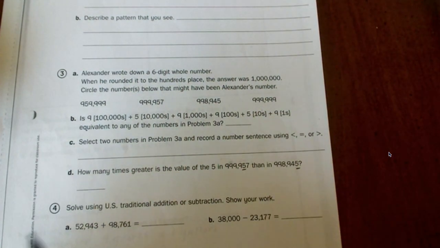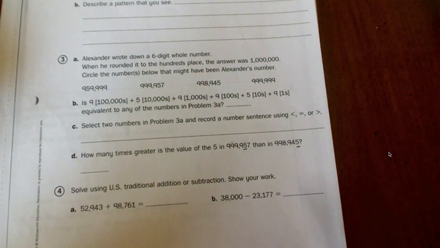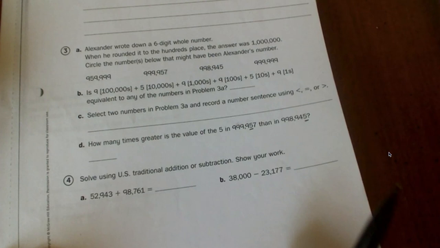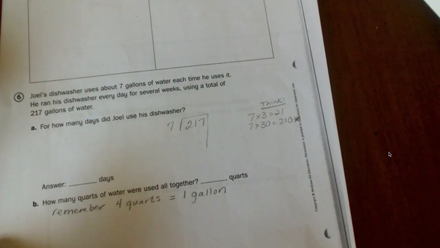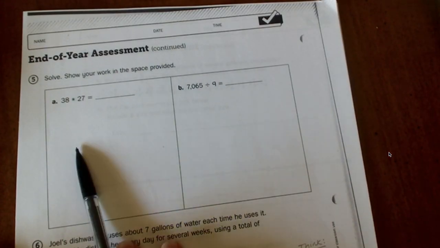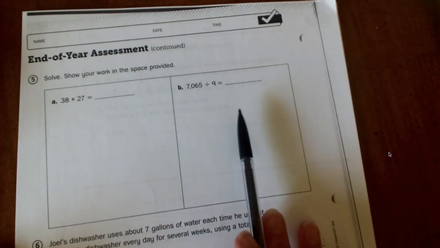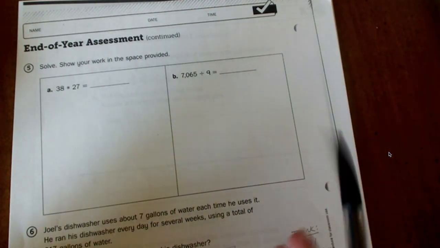Anyway, okay, there's that. So number 4, solve using the traditional method. I don't need to explain that one to you. You just write those down and solve them, okay? And I don't need to explain number 5. You multiply those two numbers and you divide, any way you can do it. I don't care, I just want to know that you can divide those.